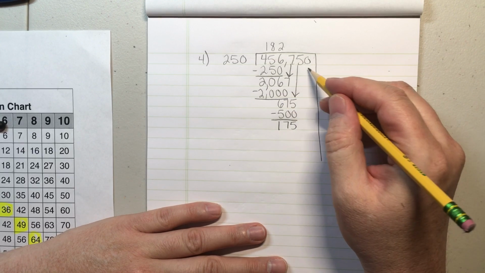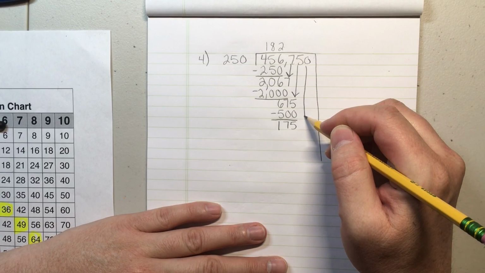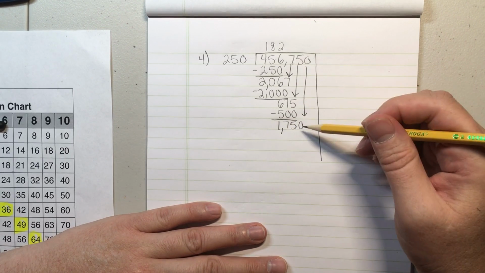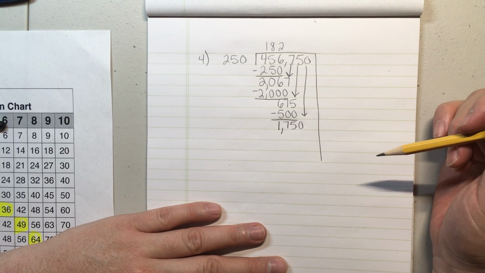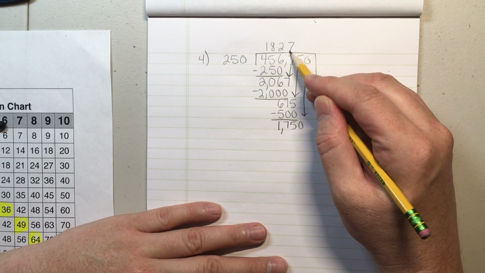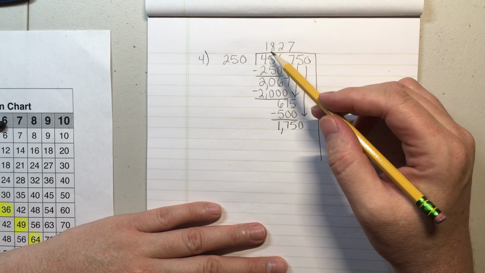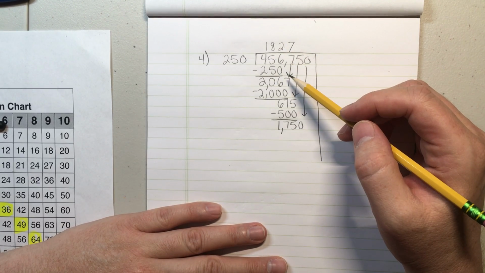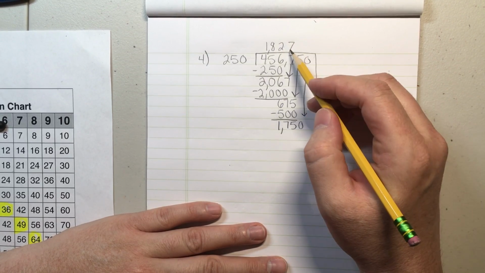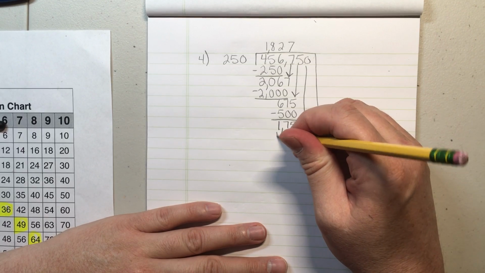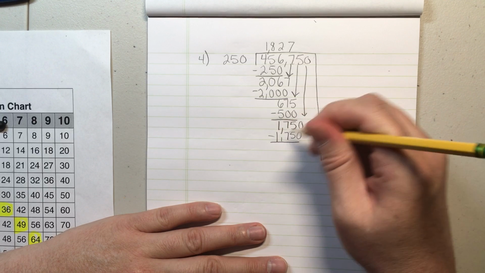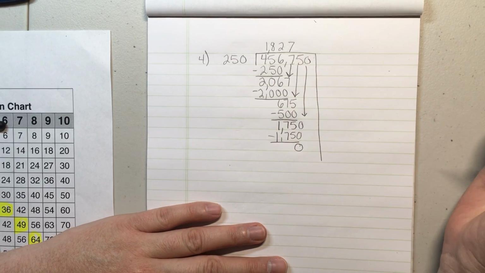I can't subtract in it. Drop my 0. Now it's 1,750. And I know that's going to be 7 because it's 250 less than 8 times 250, which was 2,000. 7 times 250 equals 1,750. And I have absolutely no remainders. Okay?